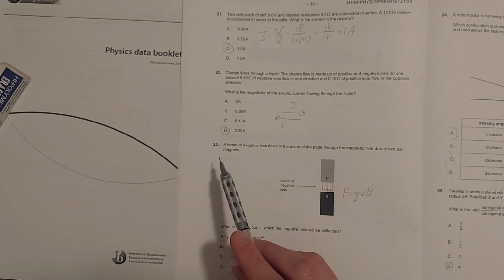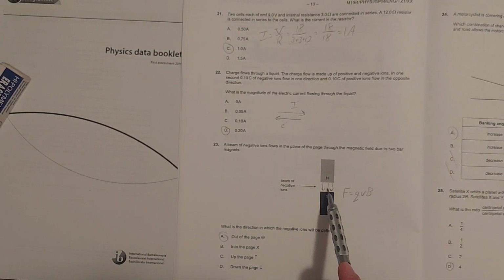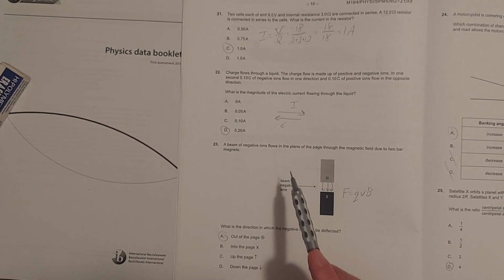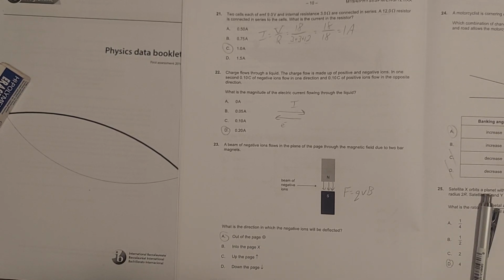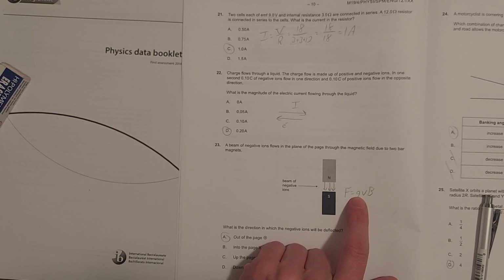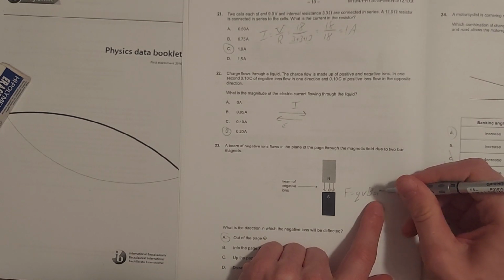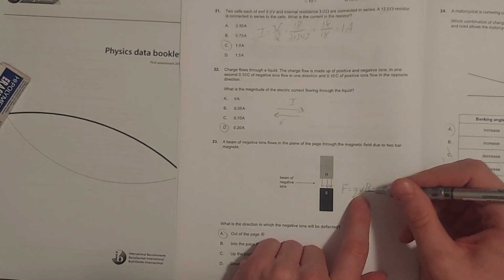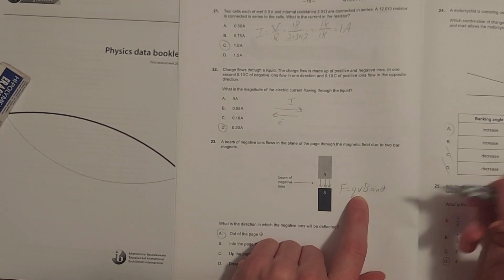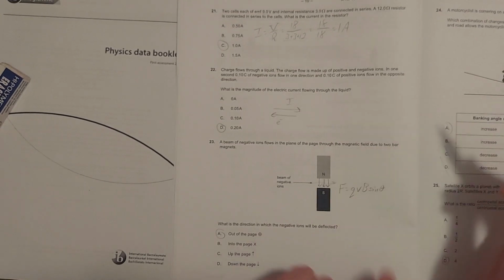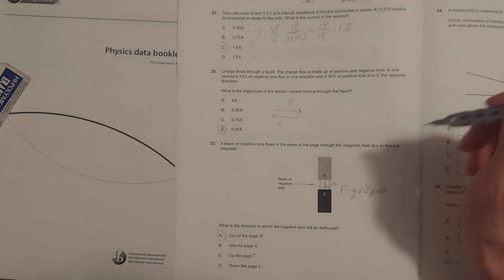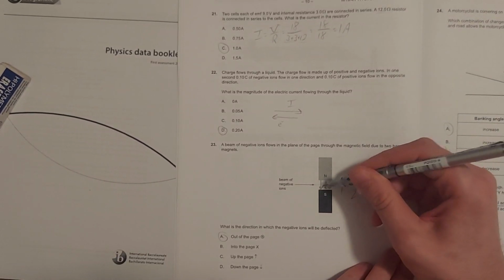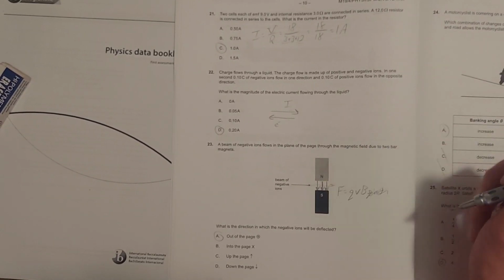That's an interesting question. It's a good one. Okay, now we have a beam of negative ions going between these two poles of a magnet. And what's the direction in which the ions will be deflected? Well, the force on a moving charge through a magnetic field is equal to QVB sine theta. The sine is unnecessary here because the angle between the velocity, which is the current essentially, and the magnetic field is 90 degrees, right? So we have that and that. So that's 90 degrees. So we don't need this. Sine of 90 is 1. Now, electric fields go from positive to negative. So it's going to go that way.